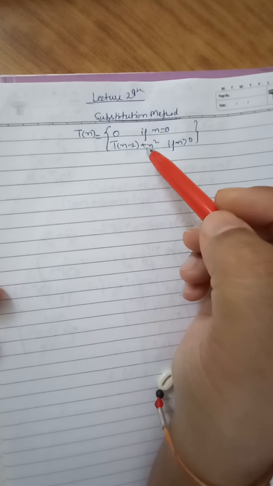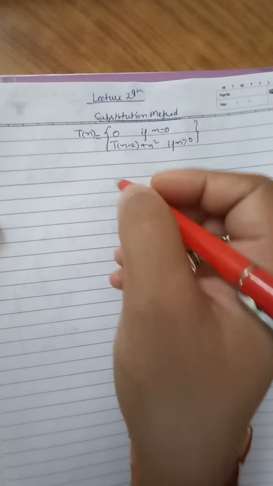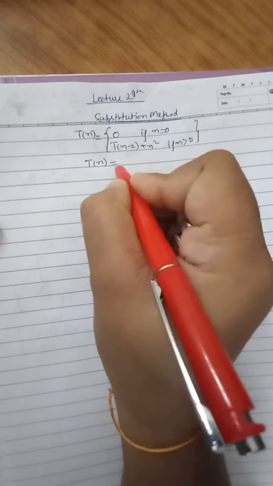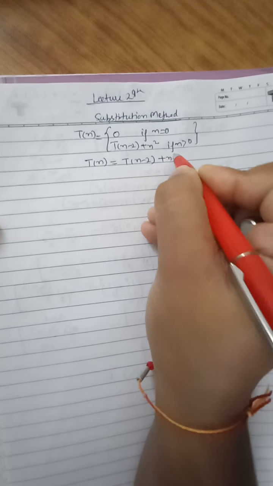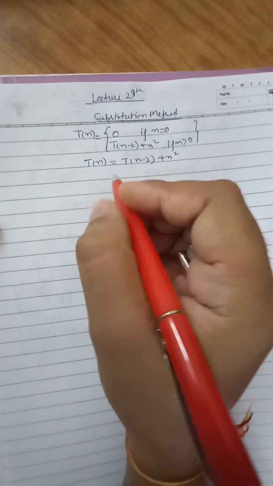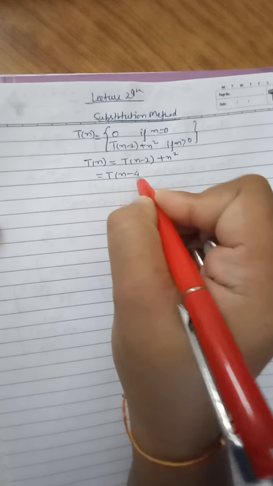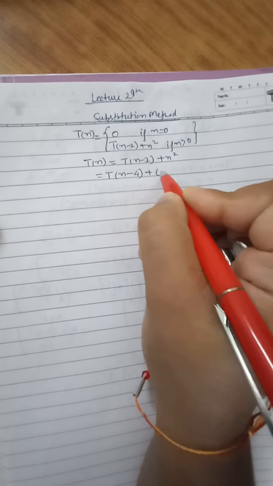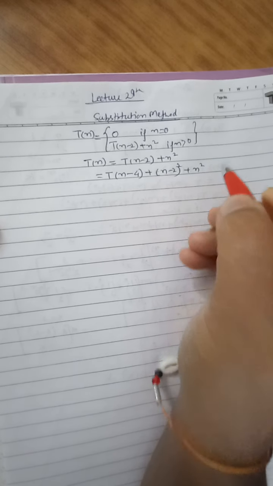Solving recurrence relation through substitution method. Suppose we have this recurrence relation, so how are we going to write it? We are going to write T(n) = T(n-2) + n², and further we can write T(n-4) + (n-2)² + n².